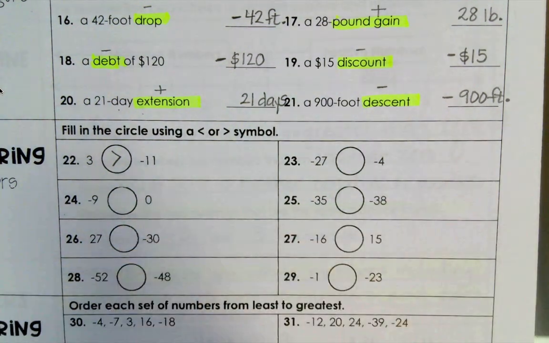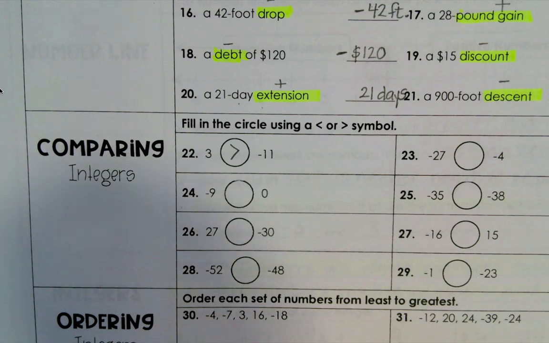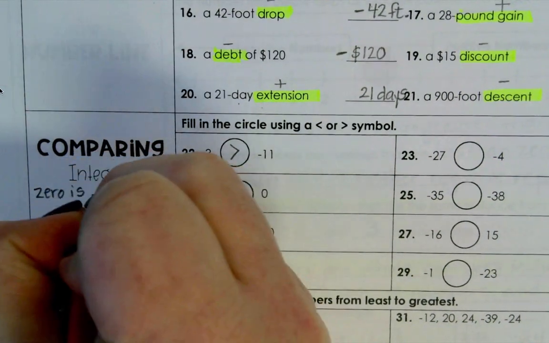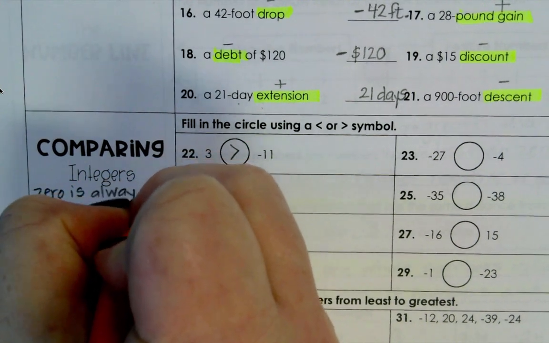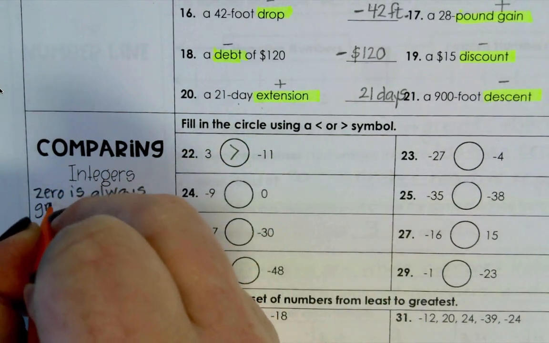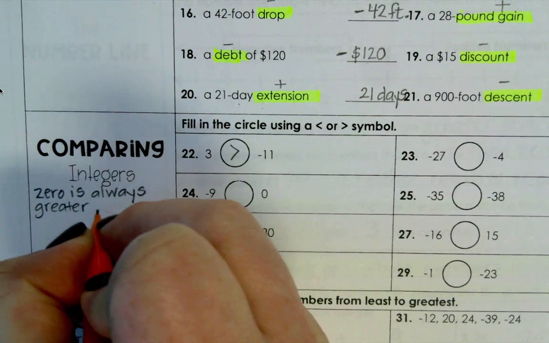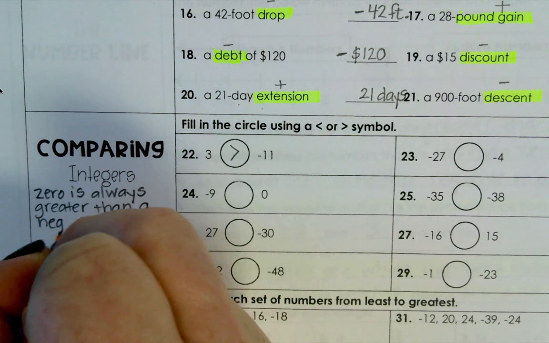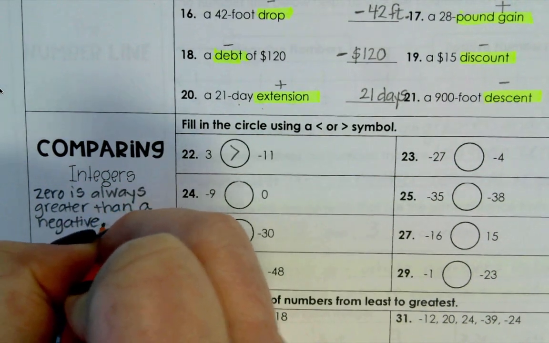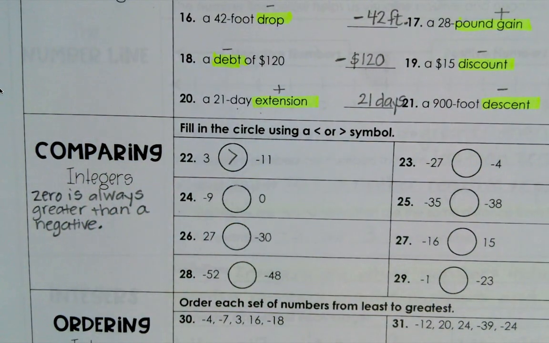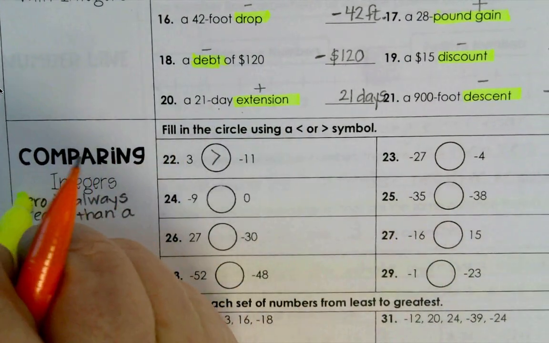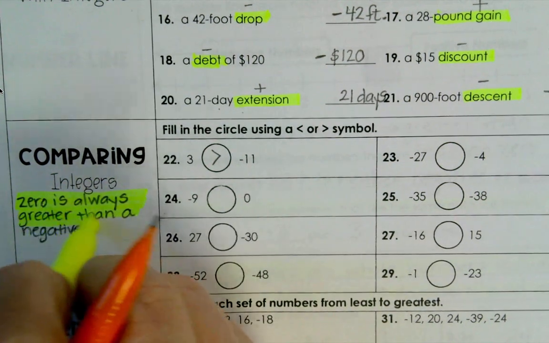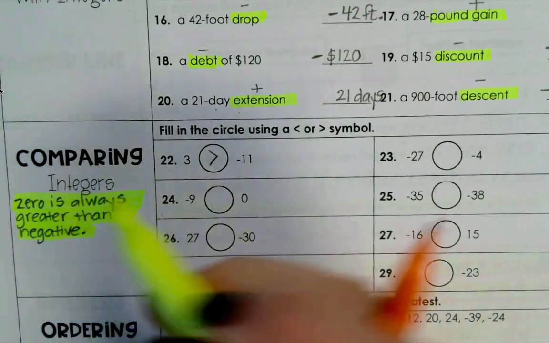I'm going to put this right here. Ooh, I like it right here. 0 is always greater than a negative. Write that down, happy friends.